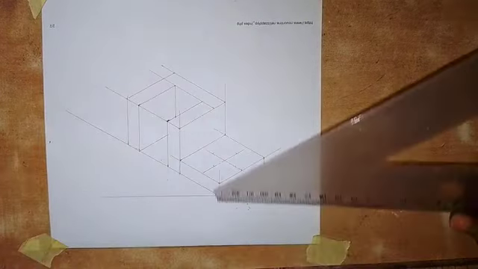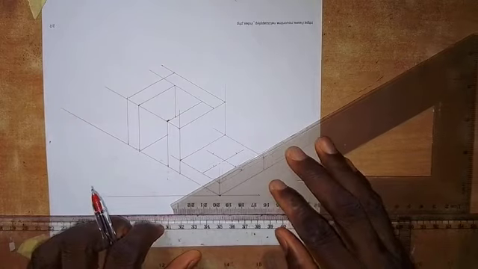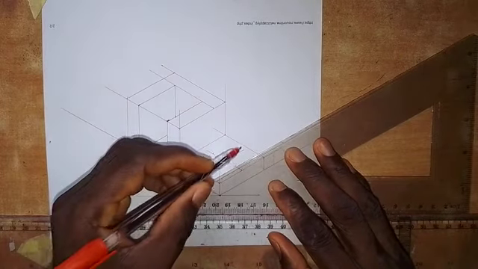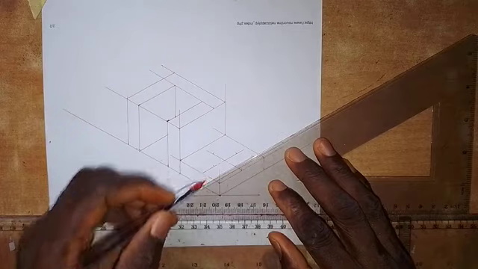Then I will create an isometric square on this surface. So this is it. Okay.